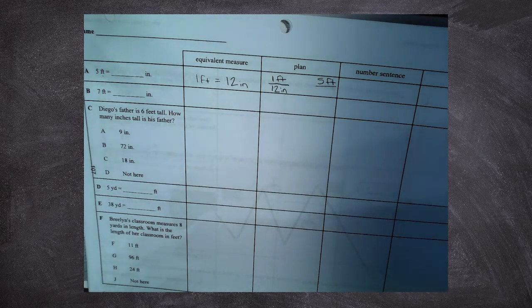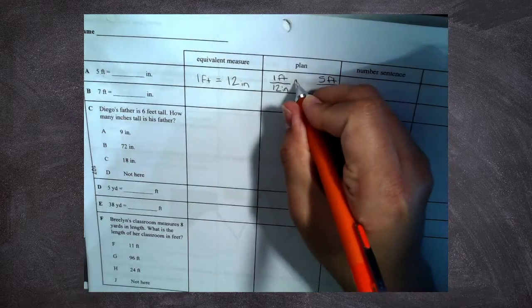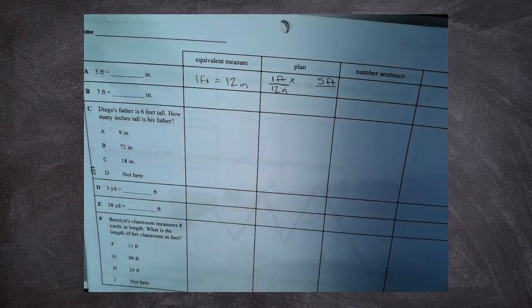And if you're doing division, we know that we're being equal and even when we split them into however many groups we use. Whenever you're converting, you don't use addition or subtraction because they don't have to be equal. They don't have to be even. But multiplication and division have to be. So I know that I'm going to use multiplication to change my number.